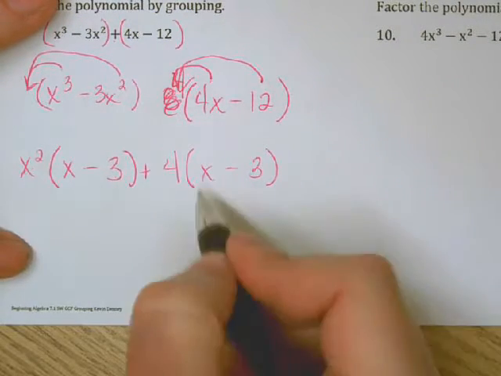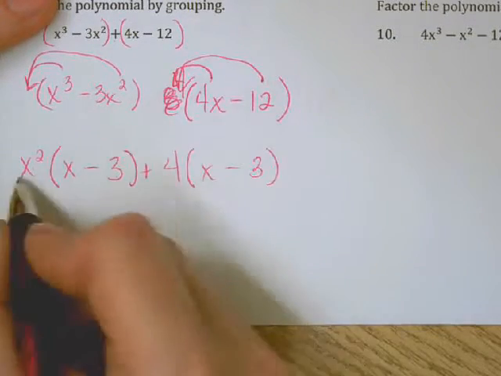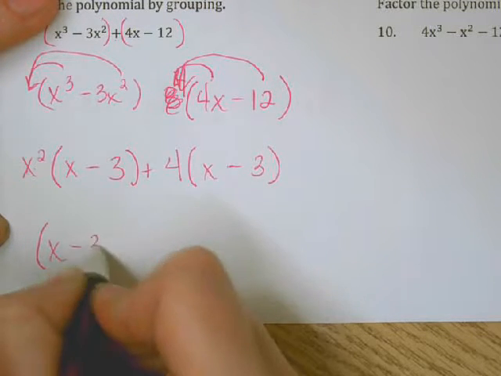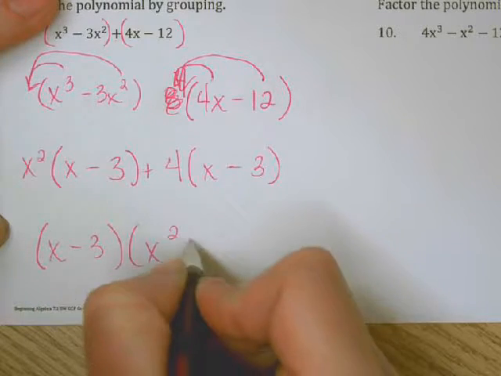Now we again have this common factor of x minus 3. So I'm going to take that x minus 3, factor that out, and what I'm left with is x squared plus 4.